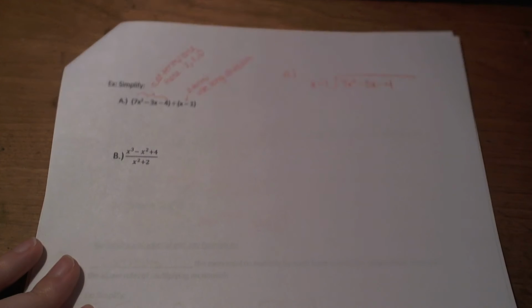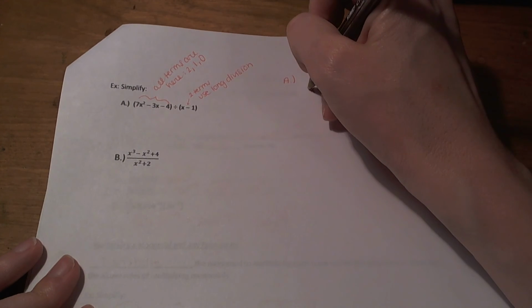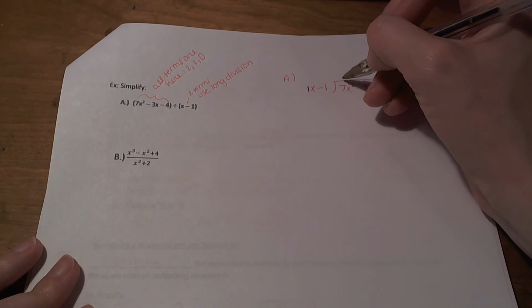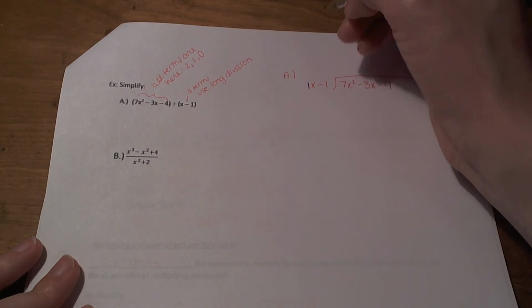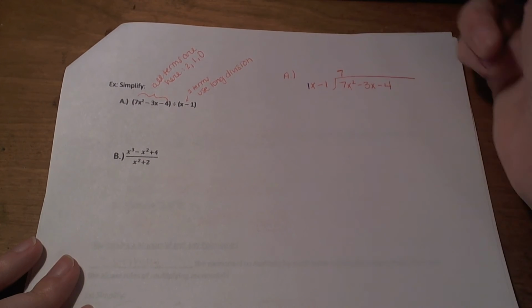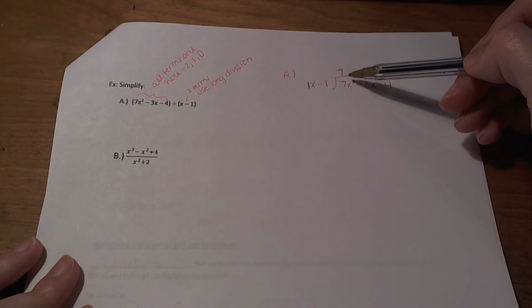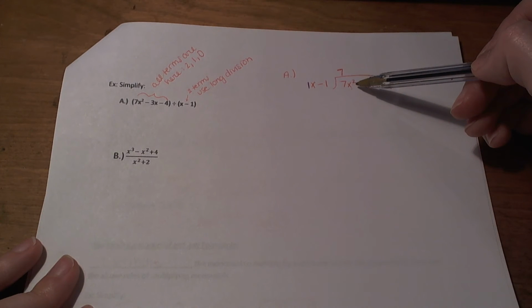So if it helps, you can think about that there's an implied coefficient of 1 in front of that x. So we say, well, 1 times what number gives us 7? So 1 times 7 is 7. And then x times how many x's give us x squared?